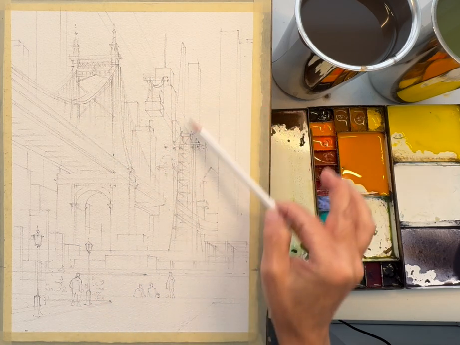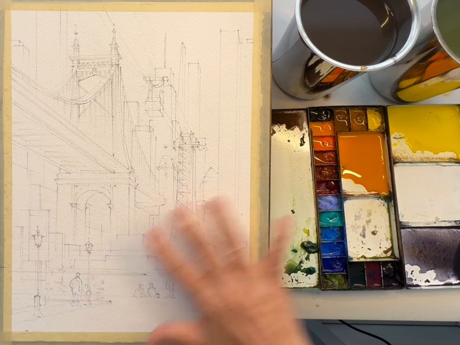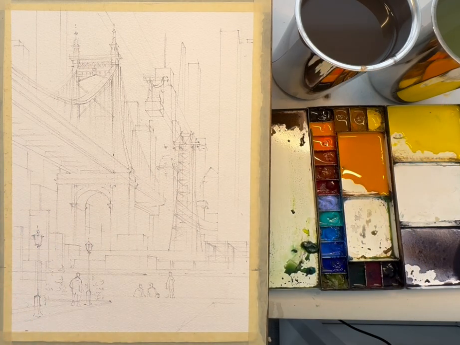So little bits of detail is another great way to simplify your views. Little bits of detail can carry a lot of weight in a painting that's otherwise pretty simplistic and just shape-based.